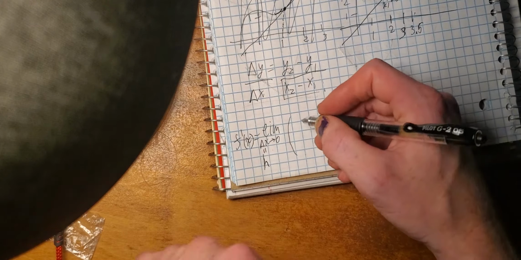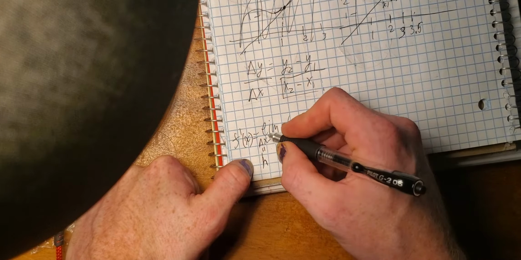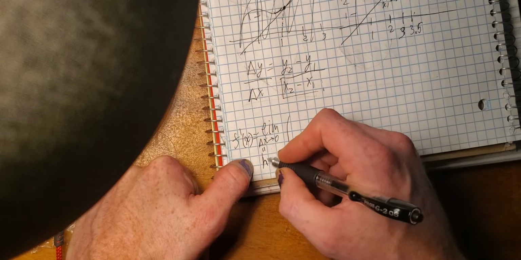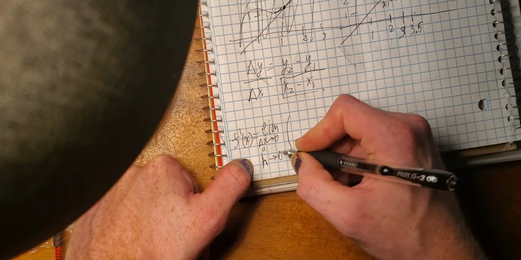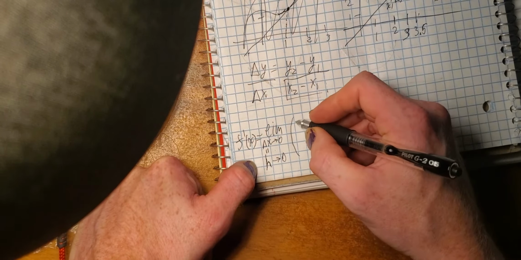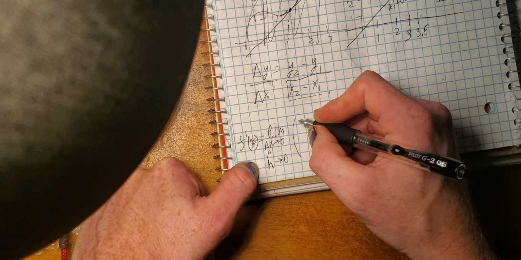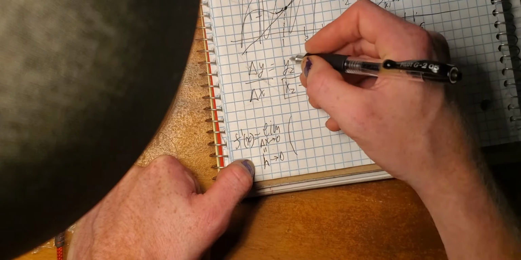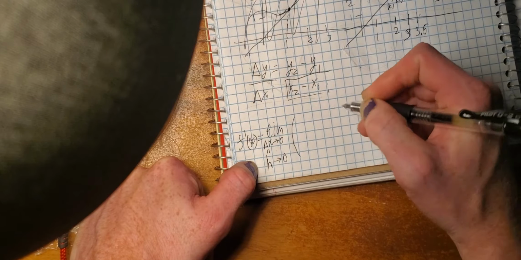So instead of saying delta x approaches 0, I'm going to say as h approaches 0. So the limit as h approaches 0, or the infinitesimally small change in x, of the slope of this line. And remember we're converting this slope format into the derivative formula.